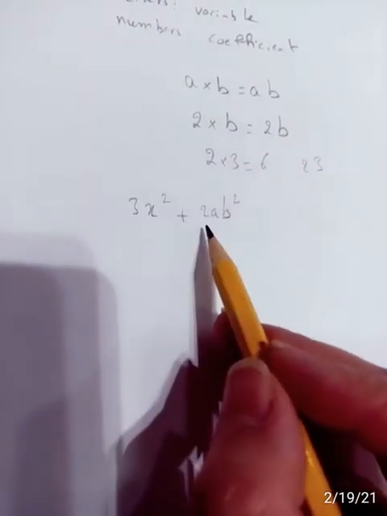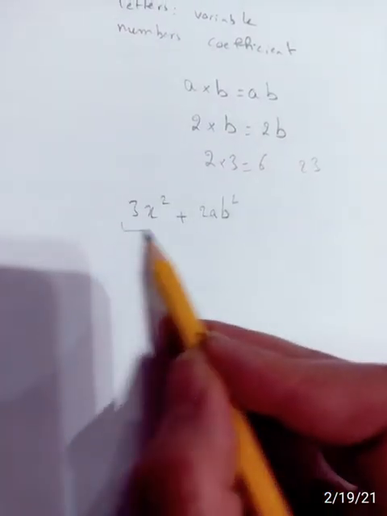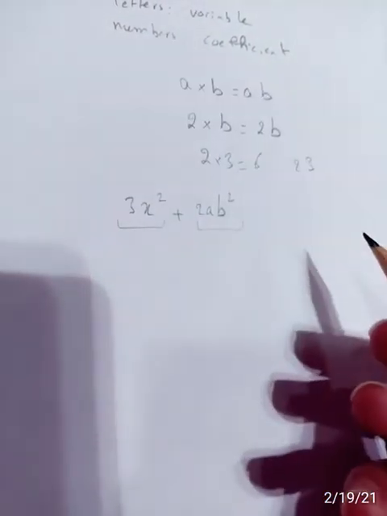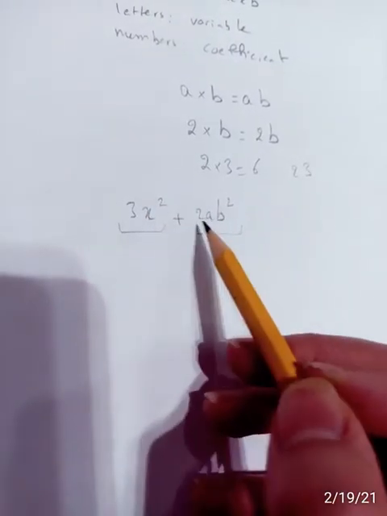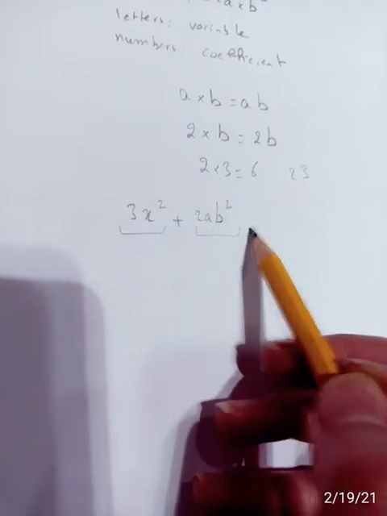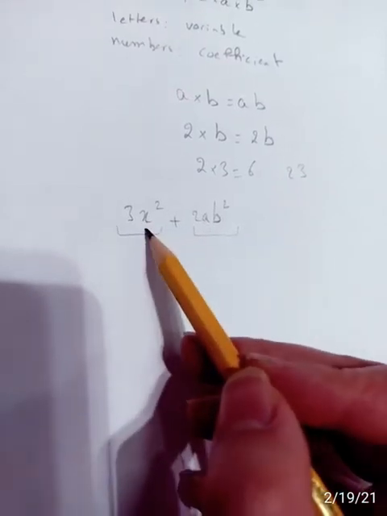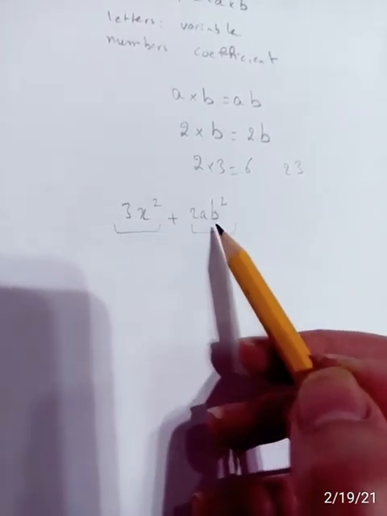How many terms do we have here? We have 2 terms. What do I mean by terms? They are separated by plus or minus. This is a term and this is a term. We have 2 terms. The coefficients in this algebraic expression are 3 and 2. The variables are x, a, and b. The exponent of this variable is 2 and the exponent of this variable is 2.